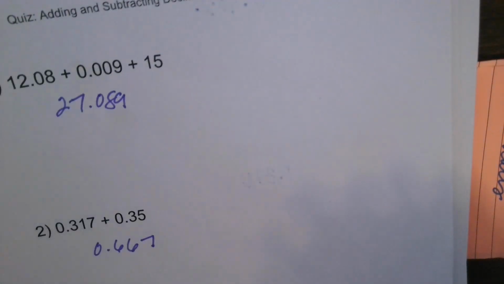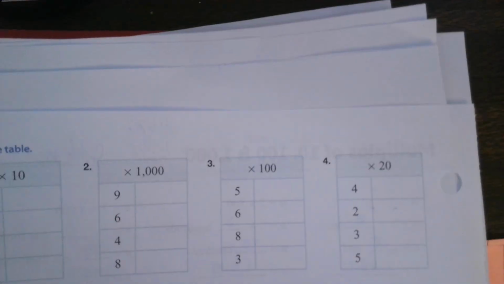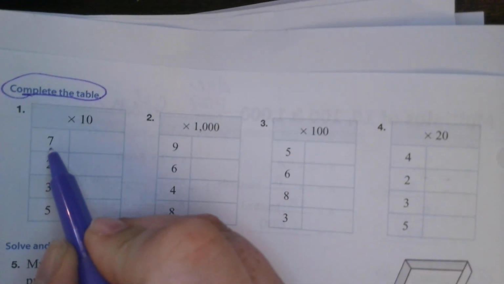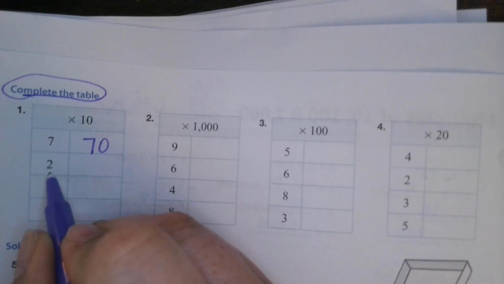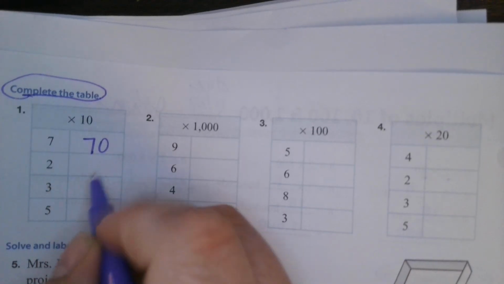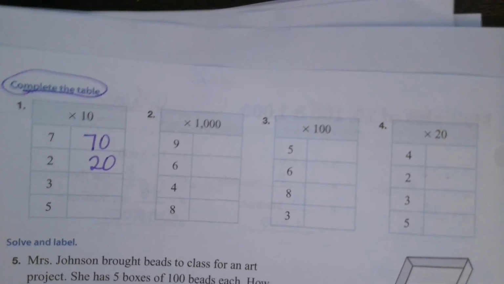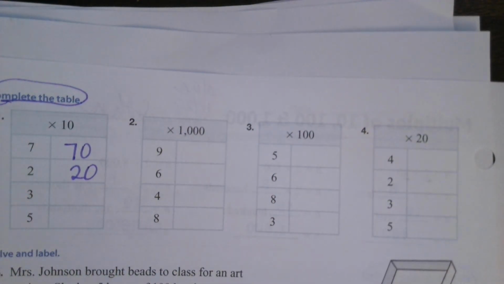Let's look at the back real quick. Now, with the back, they're giving you a little T-chart, right? Here's my T. And the top tells you what the rule is. We're going to complete the table. So this gives me my number. This is my input. I have 7. The rule is times 10. So 7 times 10 is what, Sabrina? Great job. And you'll do that also for 2. 2 times 10 is 20, and so on. Okay, and you will do that for every single table.